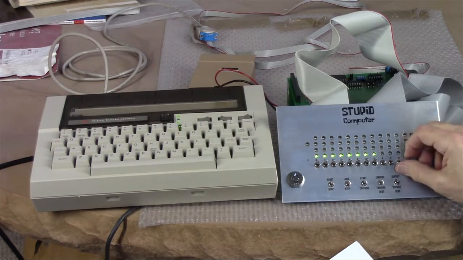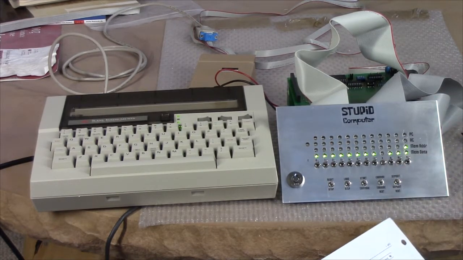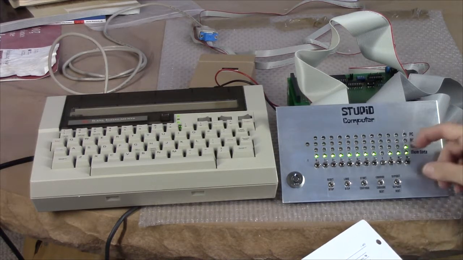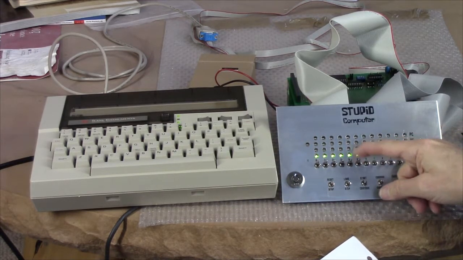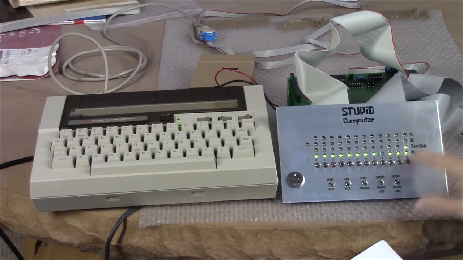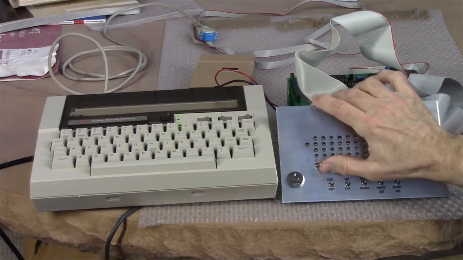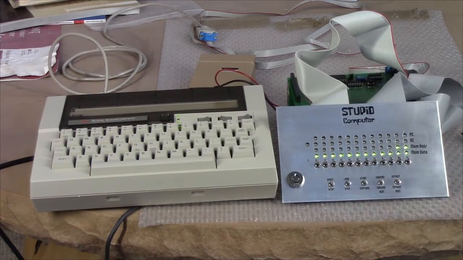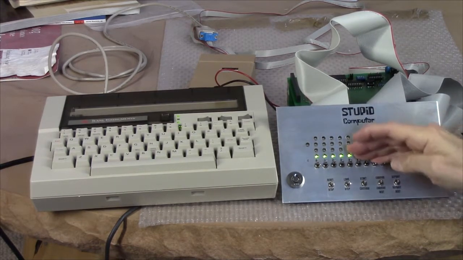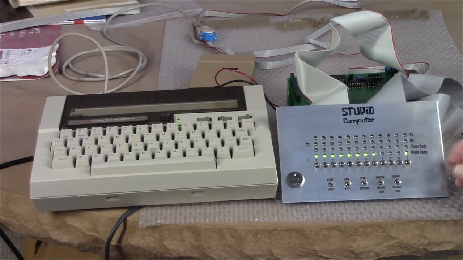Location 1 gets FF7. Deposit next. Location 2 gets a 101. Hex, well, I'm in hex right now. 101. And location 3 gets FFF. Okay? That's the program.